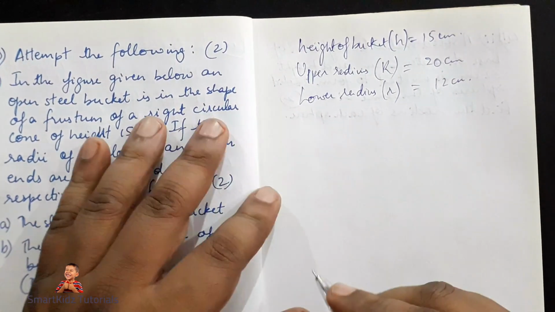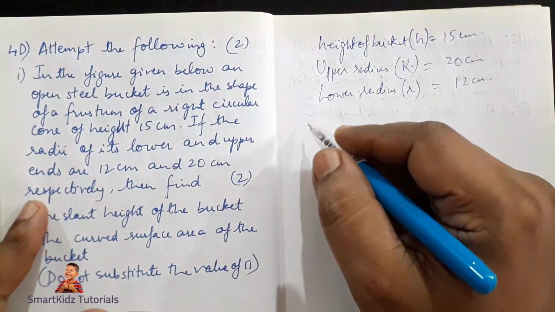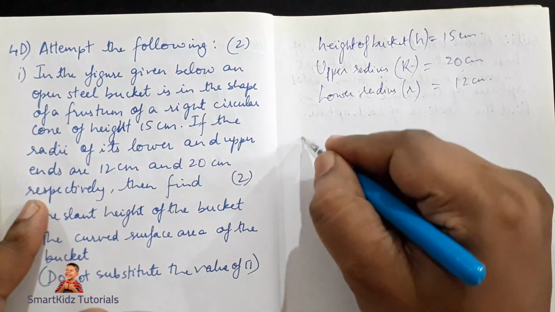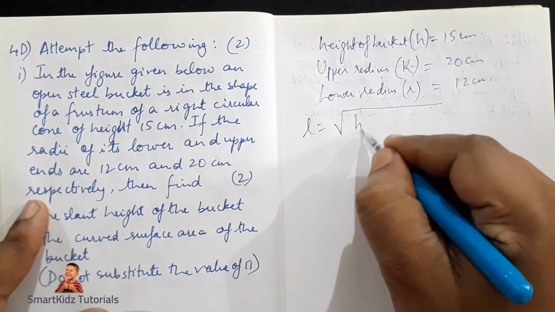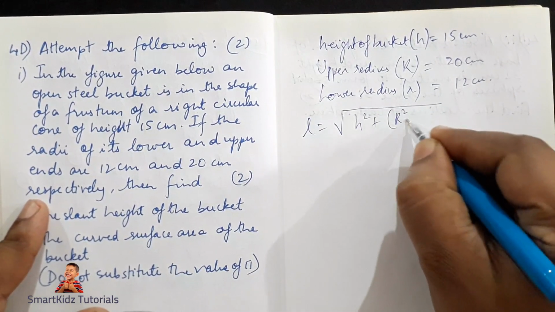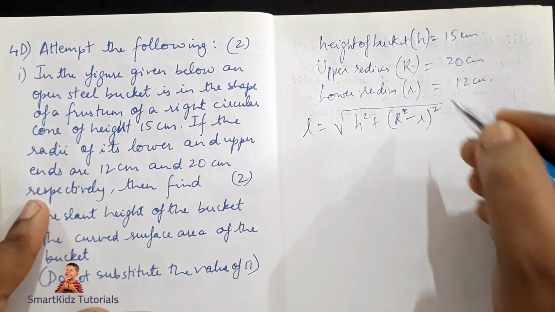So let's find the slant height of the bucket. The slant height L will be the square root of h square plus (R minus r) whole square.